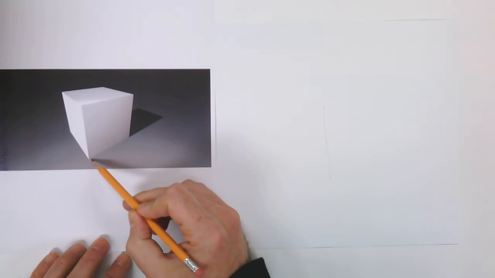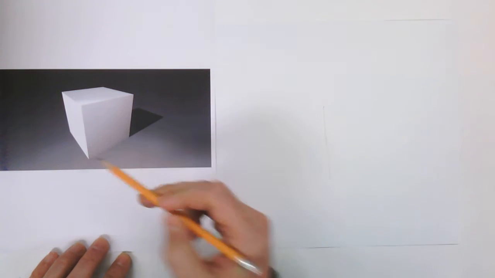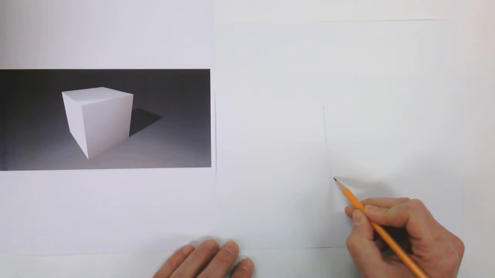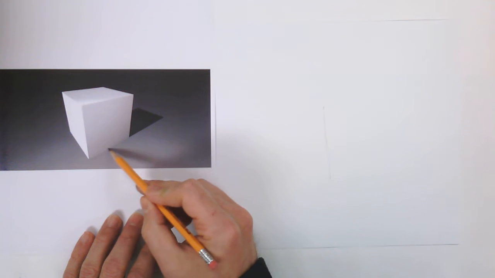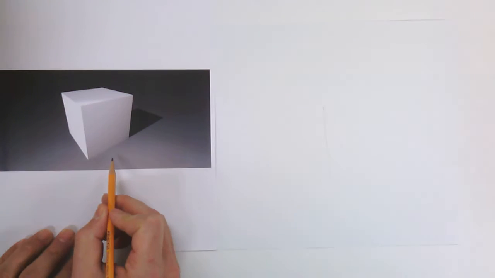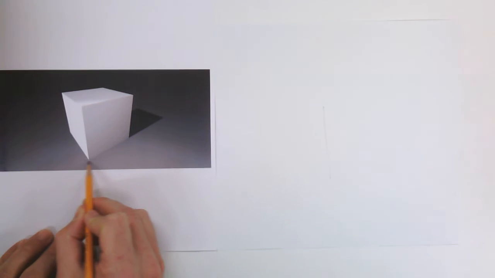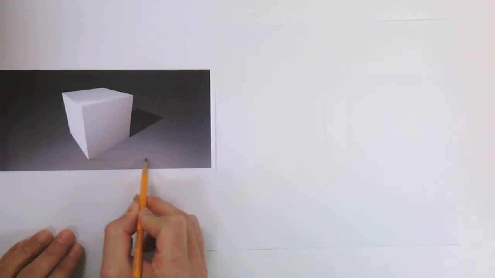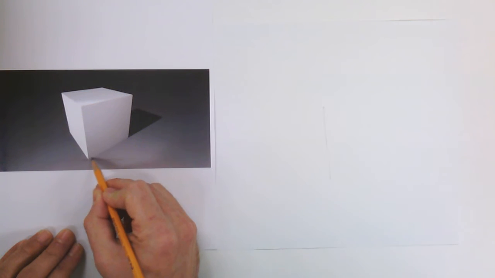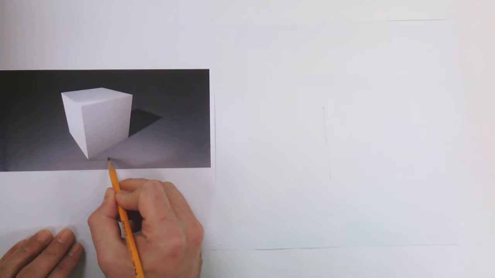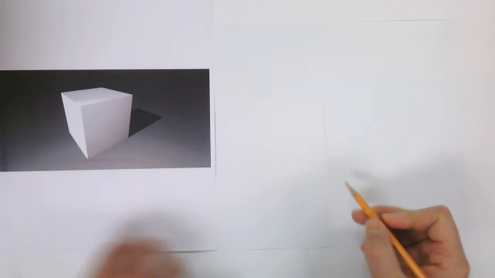And now I'll go ahead and put in my bottom too. So try your best to look at this angle here. And if it helps, what you can do is just draw a straight line and pay attention to this angle right here.